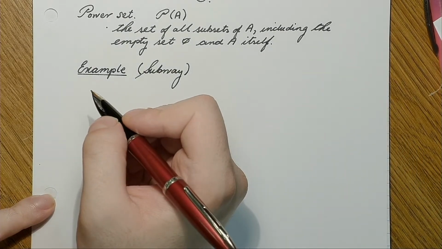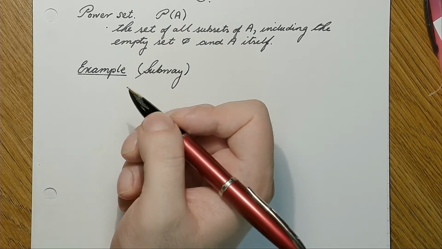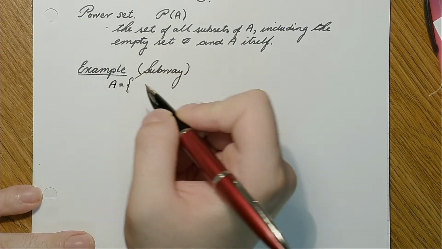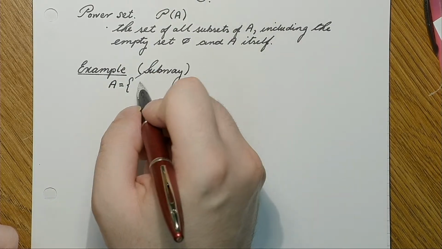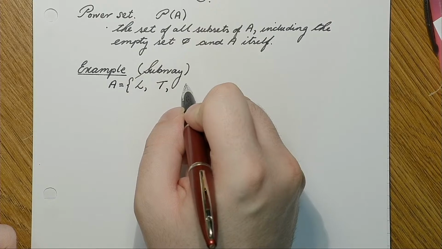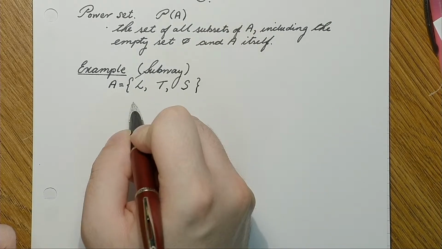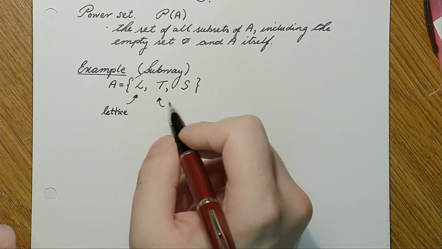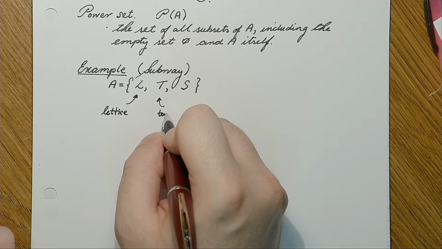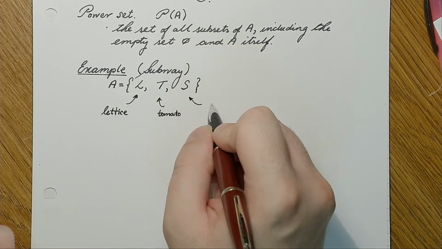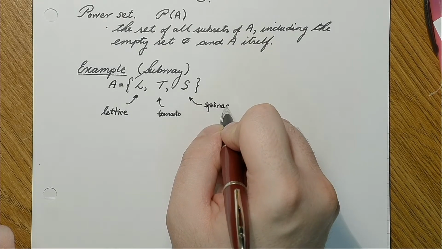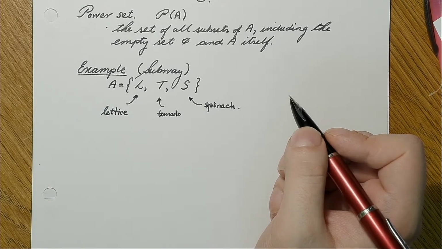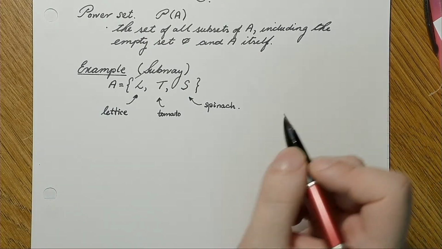We have toppings. I know there's a lot of toppings available, but we'll say lettuce, tomato, and spinach. I know there's lots of sauces, but we're going to try to keep this simple.